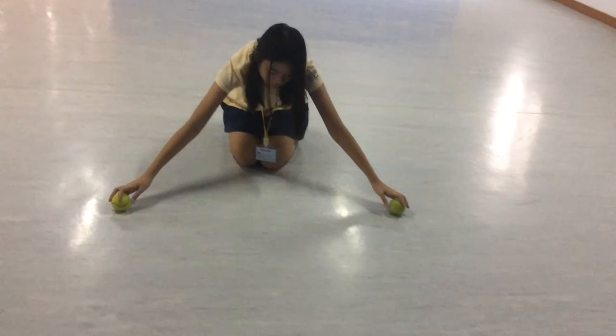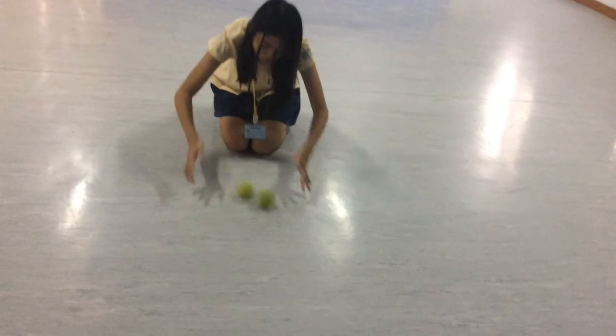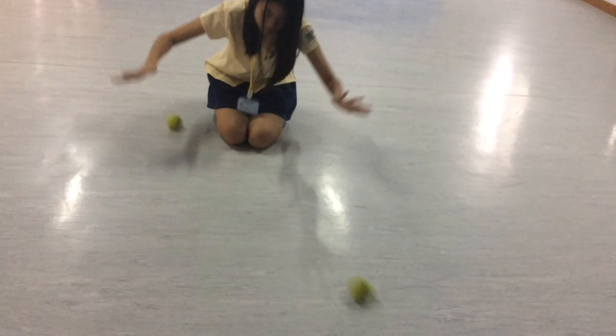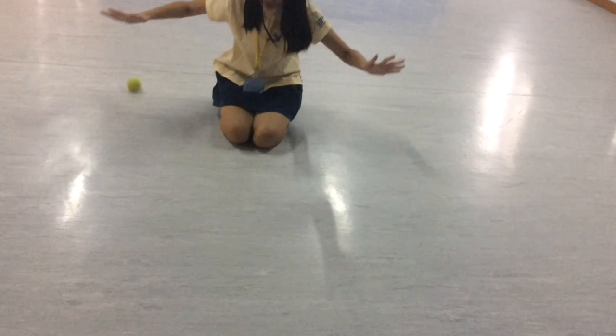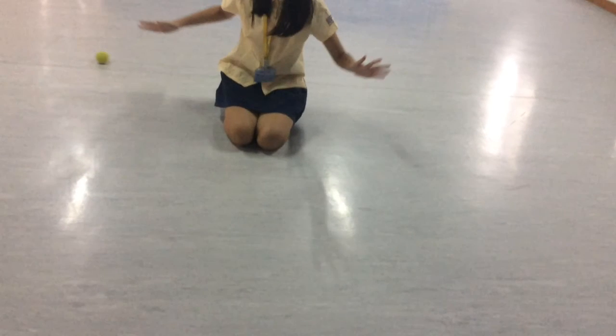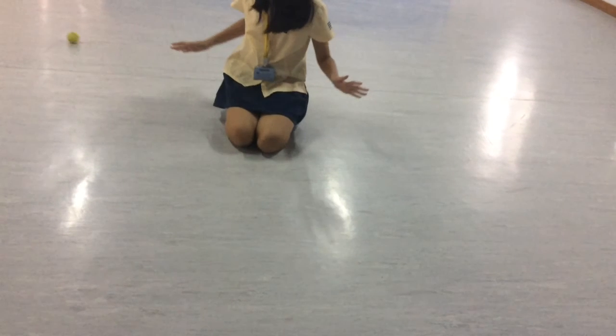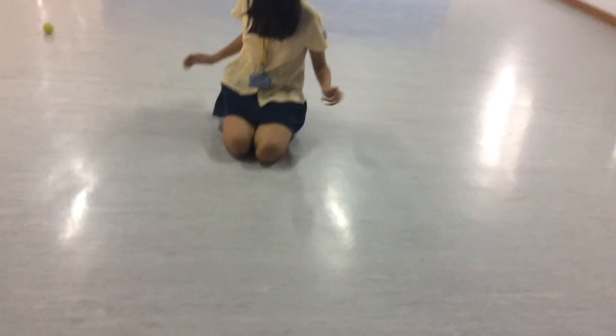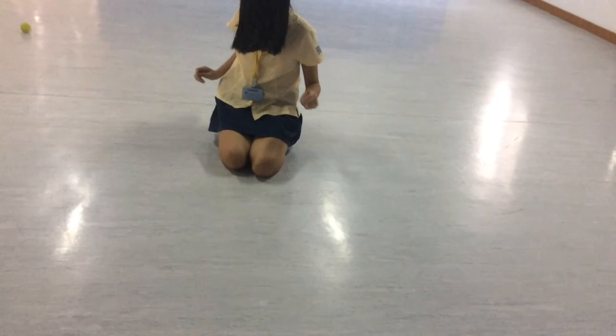Janie pushes a ball towards another ball. The first ball hits the second ball. The first ball then moves backwards and the second ball moves forwards. The second ball moves forwards because of the momentum that the first ball transfers when it hits the second ball. At the same time, the first ball moves backwards because of the reaction force from the second ball.